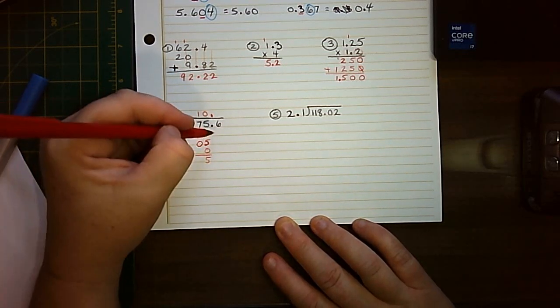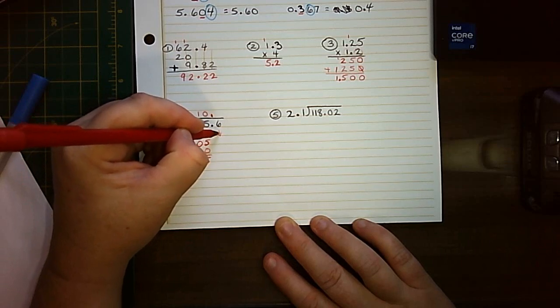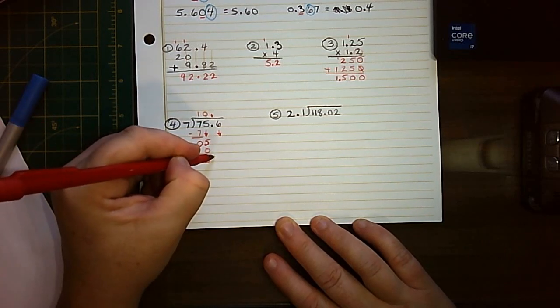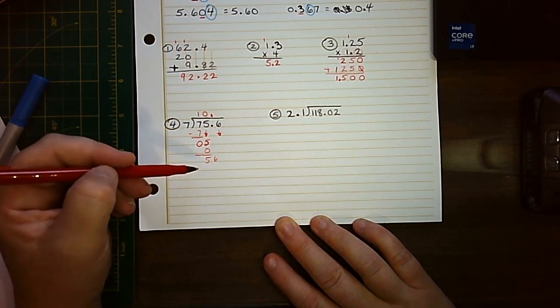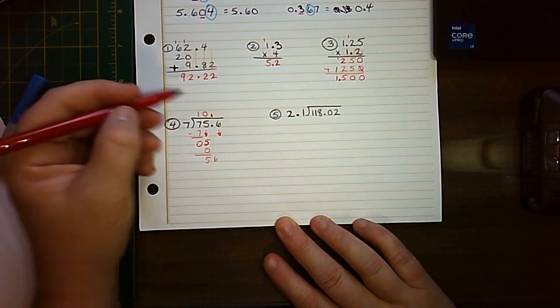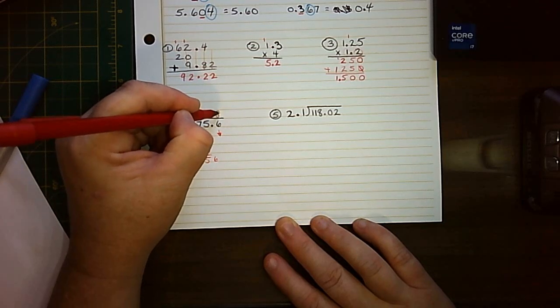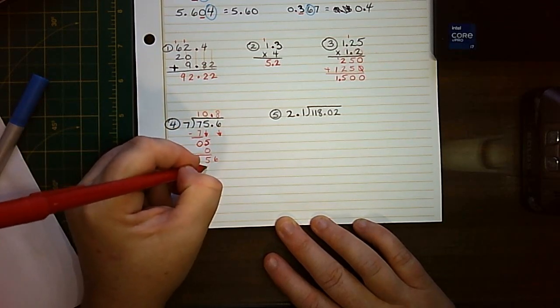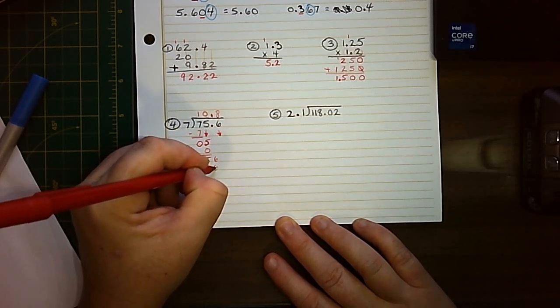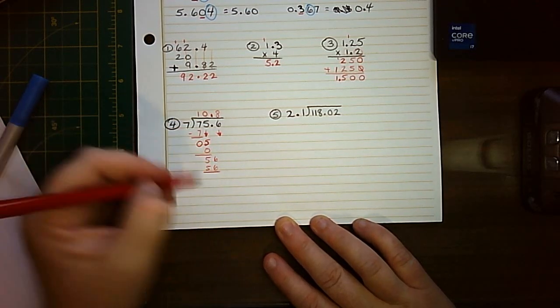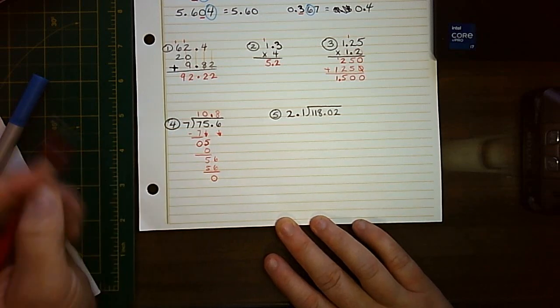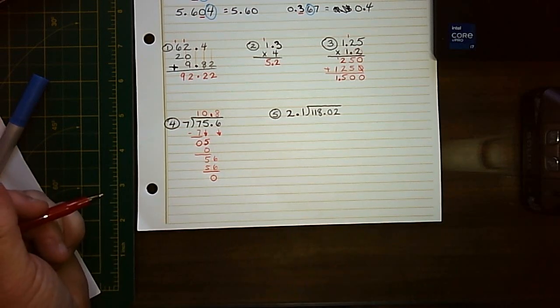I'm going to drop the 6, just ignoring that decimal for a moment, to make this 56. 7 into 56 goes 8 times. 8 times 7 is 56. Okay, and we end up with 0 at the end.